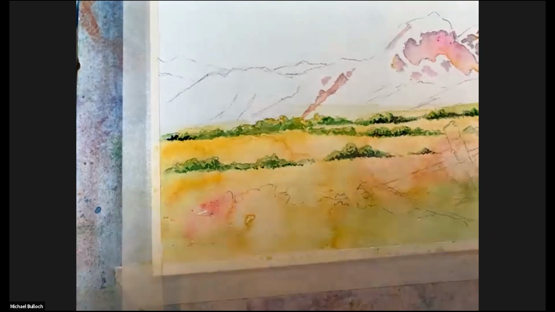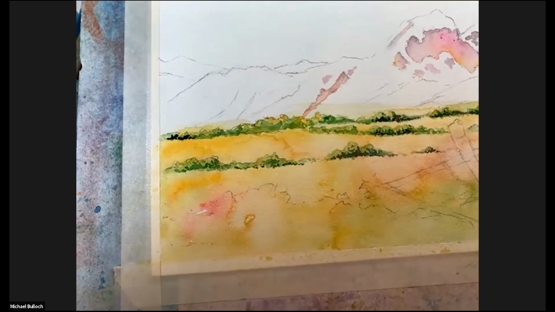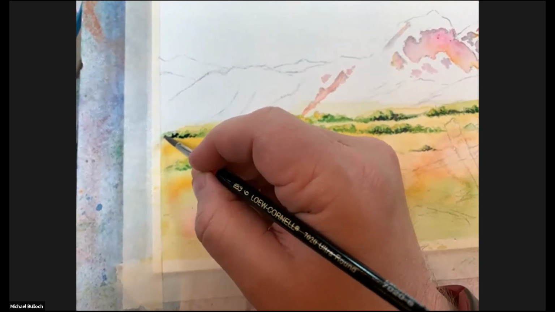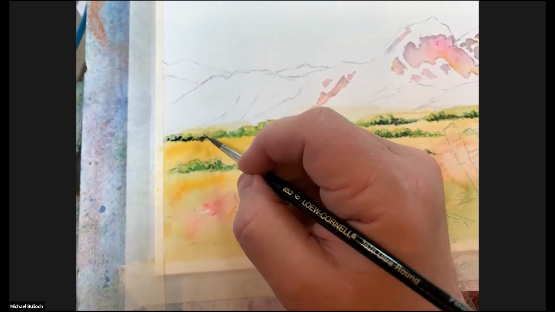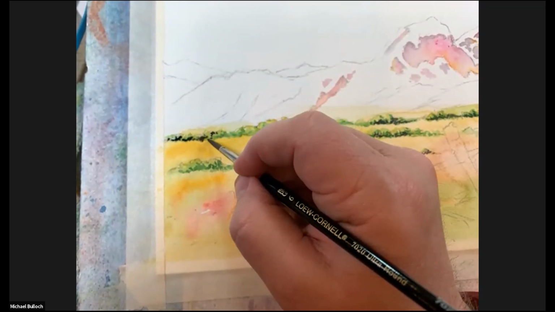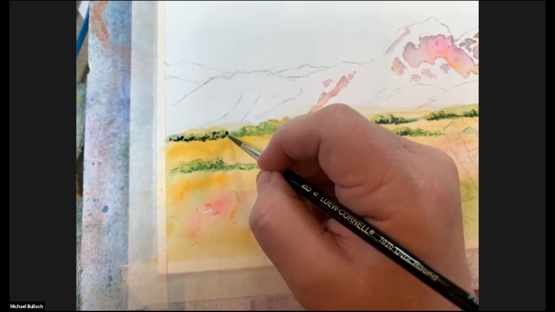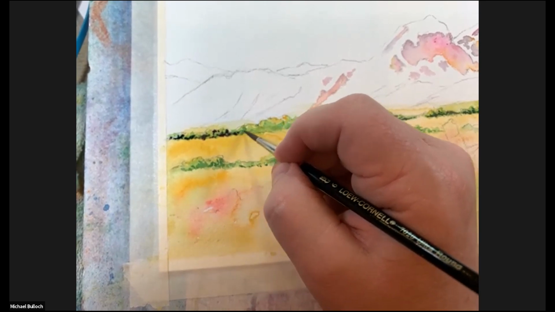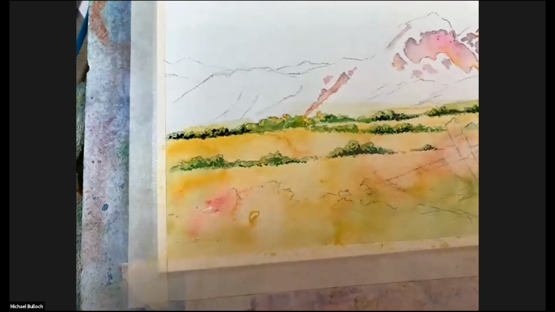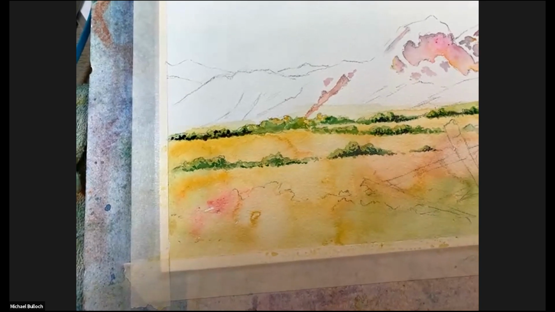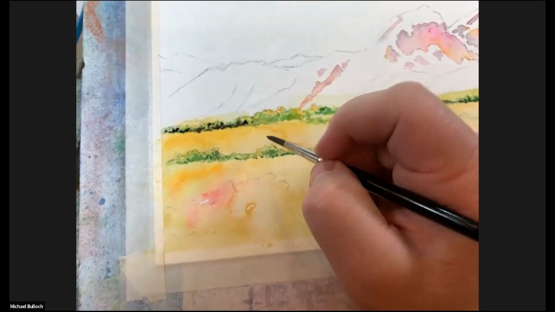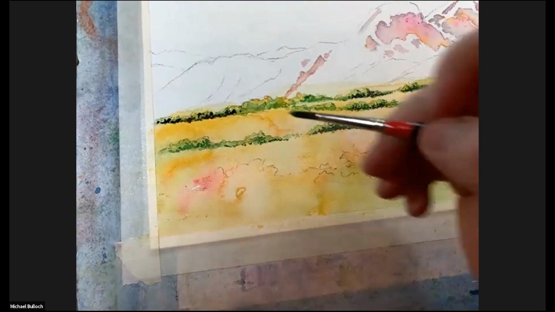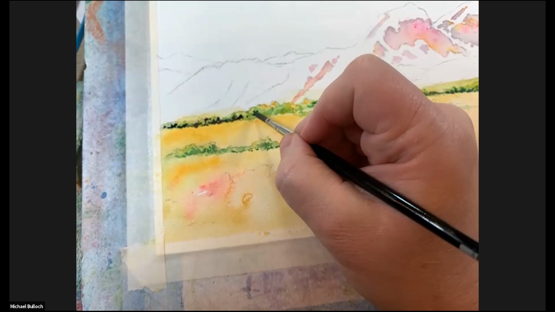I know they look just kind of very similar on camera, but let's go in a little just plain Hooker's green maybe.